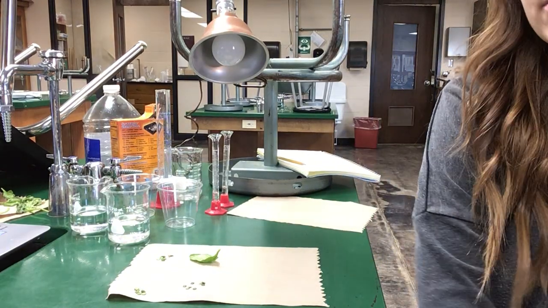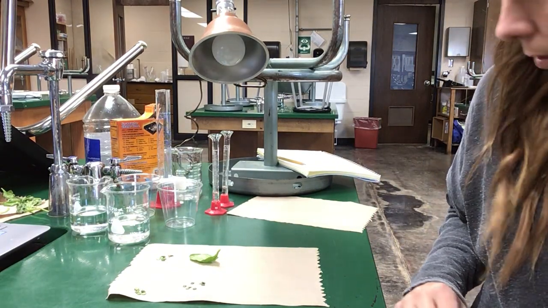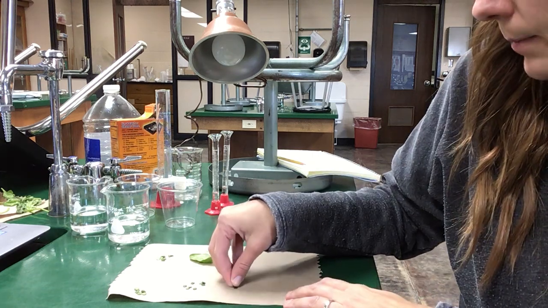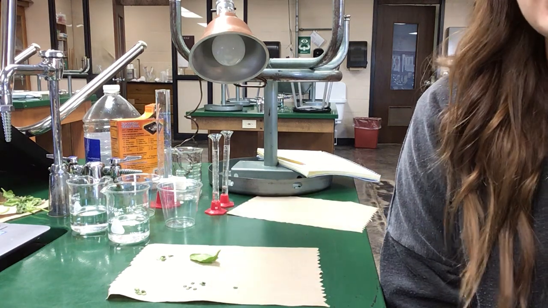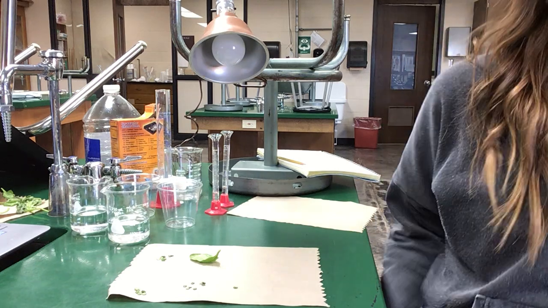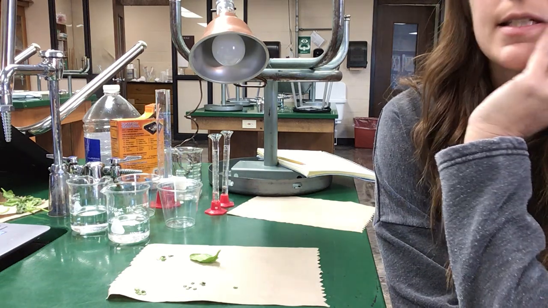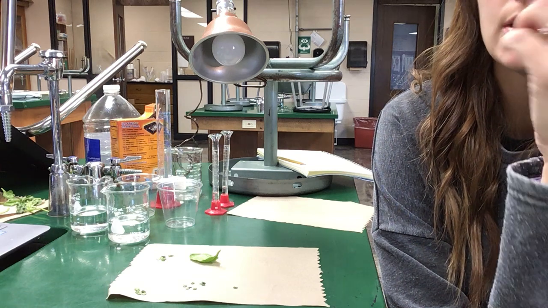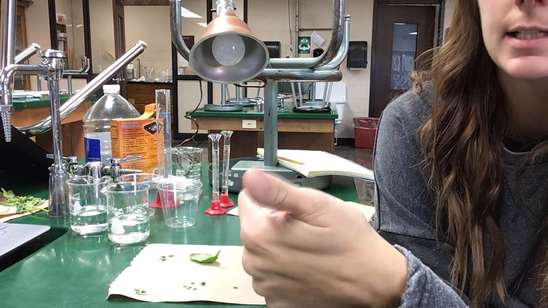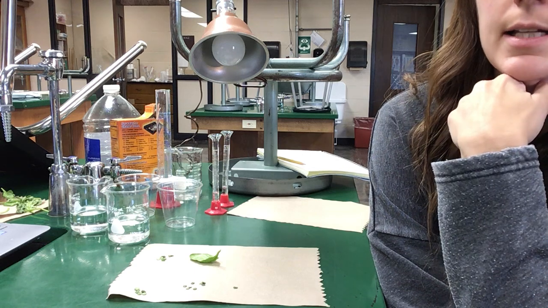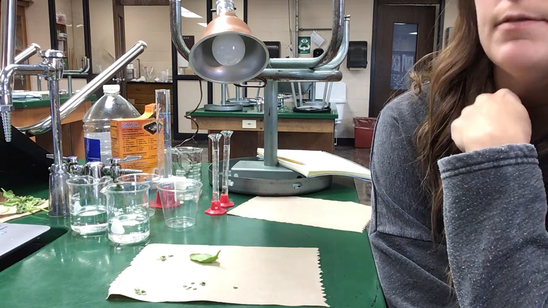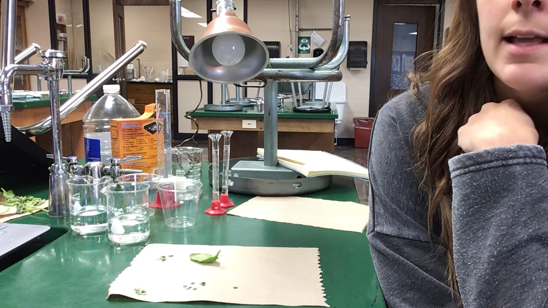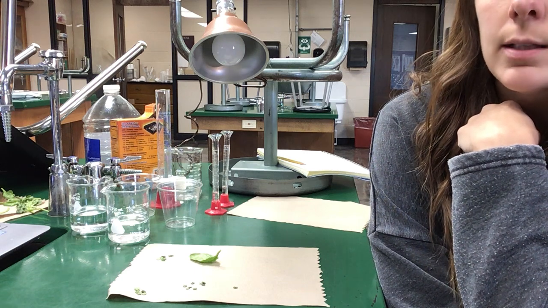All right, hey everybody. So today I'm gonna talk you through and walk you through the floating leaf disc lab. One thing to keep in mind is that we are looking at photosynthesis here, so we just have to remember the equation. Plants need carbon dioxide and water, and they take that carbon dioxide and water in the presence of light and convert it to sugars or glucose, and then oxygen as a waste product.